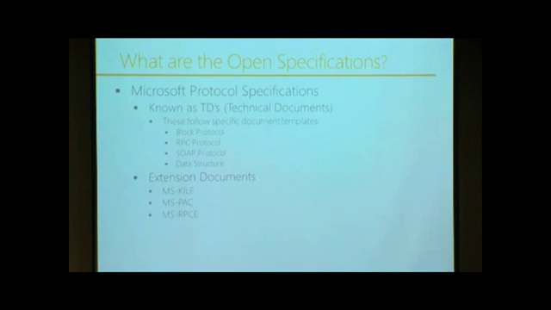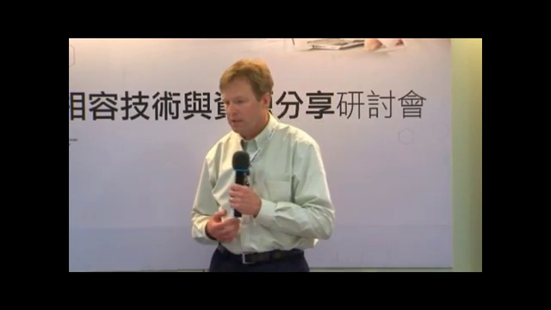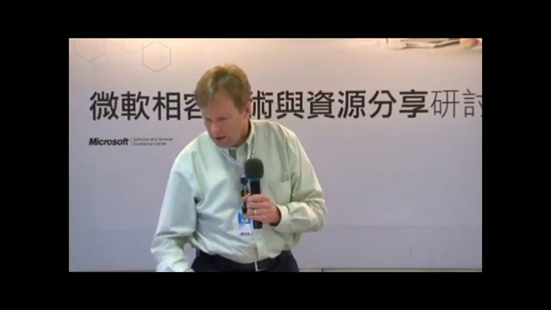So the specifications. Let's start from the top. Block specification. Example is SMB. The SMB document is largely a document unto itself. In this case, as a block specification, it will have normative references. And for example, it references a data structure, FSCC.